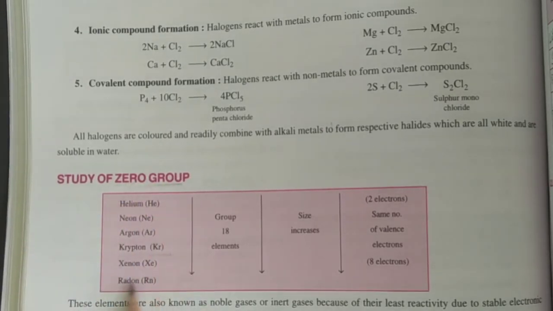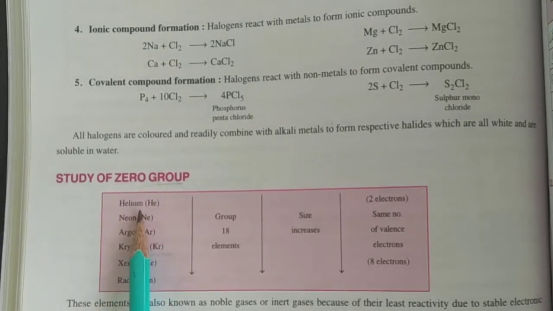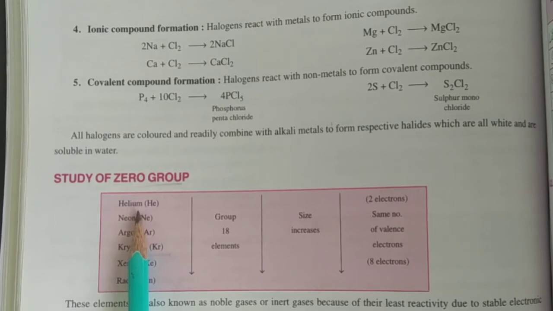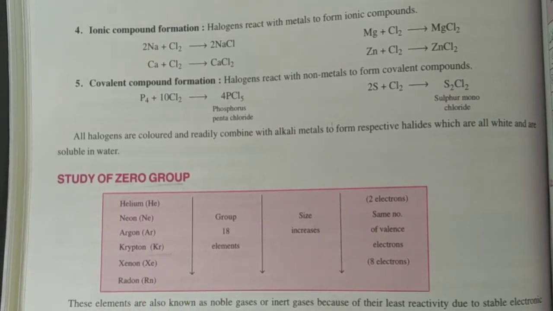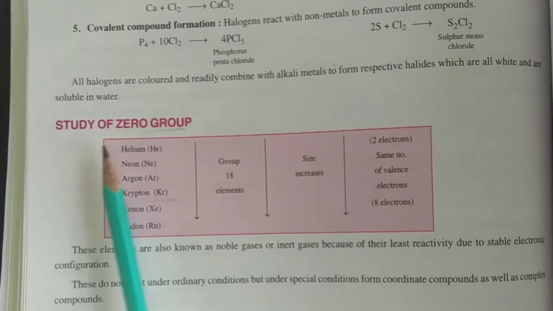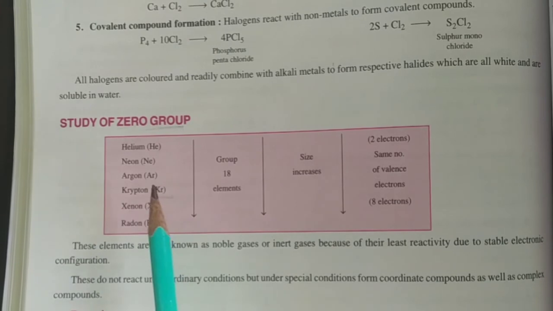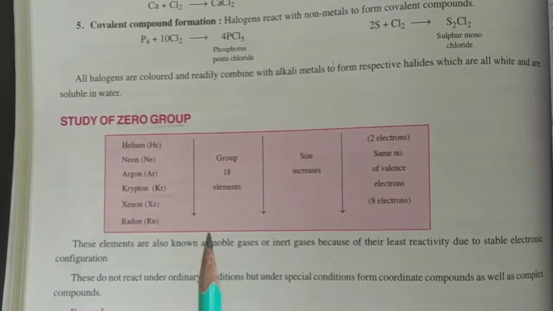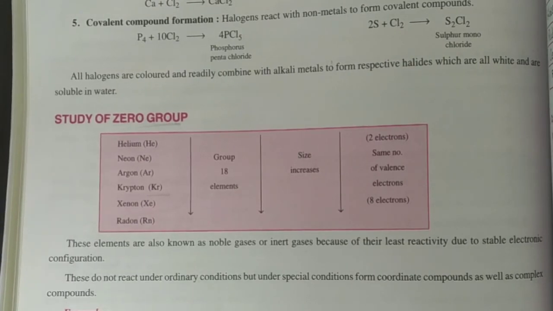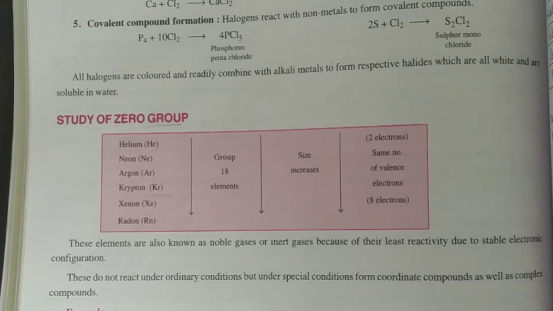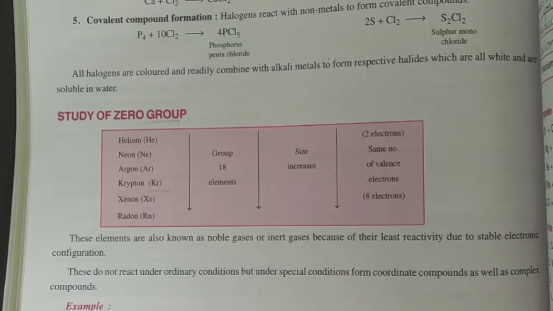In this group, all the elements have 8 electrons in their valence shell except helium. Helium has 2 electrons in its valence shell. The size of these elements also goes on increasing down the group due to the increase in the number of shells. The 18th or 0 group elements do not react under normal or ordinary conditions, but under special conditions they can also react to form coordinate compounds or complex compounds. For example, xenon can react with fluorine to form xenon hexafluoride or xenon tetrafluoride, and some more other compounds of these noble gases are known to us.